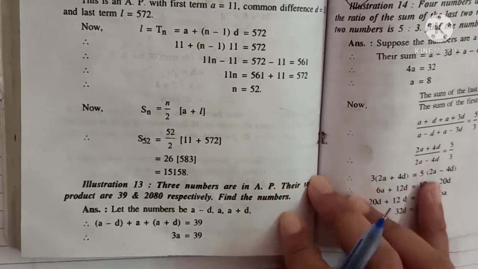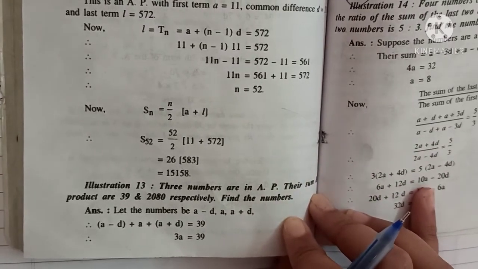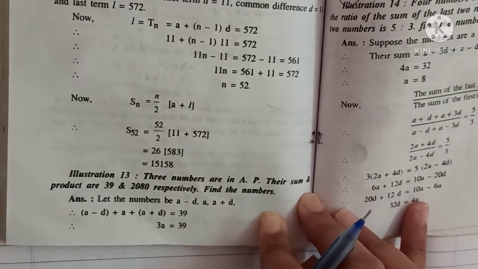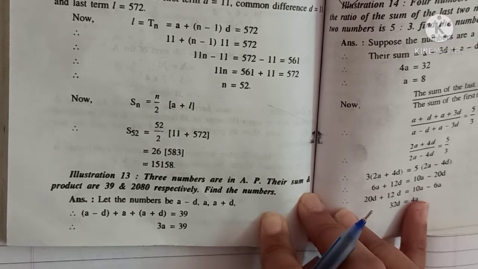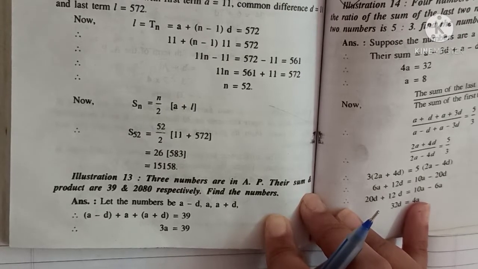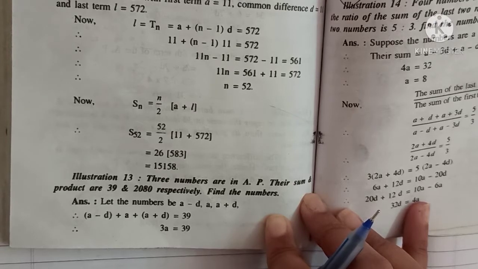Hello students, in today's lecture of the arithmetic progression, we are starting with illustration number 13. Three numbers are in AP. Their sum and product are 39 and 2080 respectively. Find the numbers. Before we start this kind of sum, first we have to clear something.